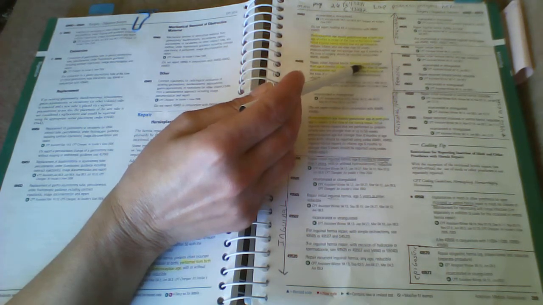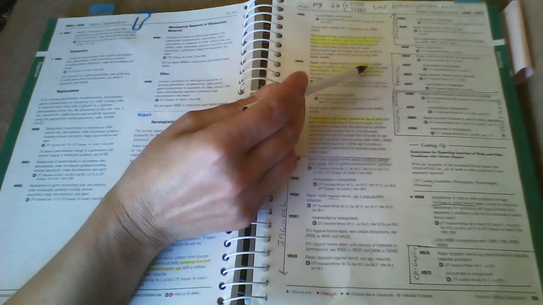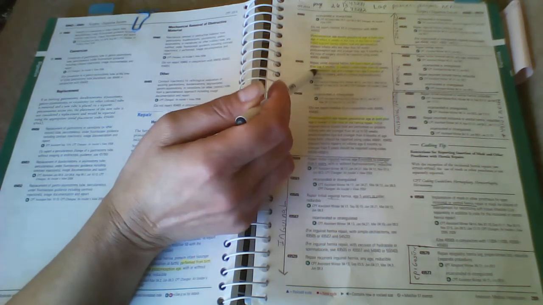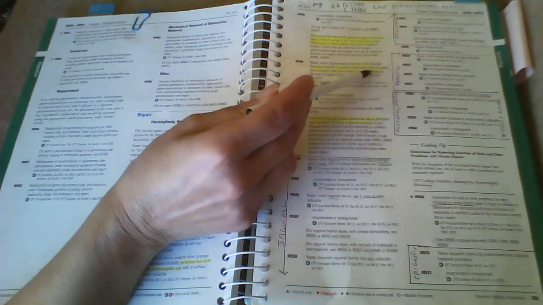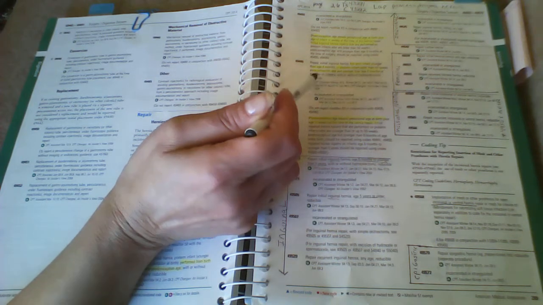Now, when we look at 49495 and 49496, this reads the repair of an inguinal hernia, full-term infant. Well, none of our babies were full-term, baby A, B, or C. It says full-term infant younger than age 6 months, or a preterm infant older than 50 weeks post-conception age and younger than 6 months at the time of the surgery. Well, we do have a baby that falls into that, right?